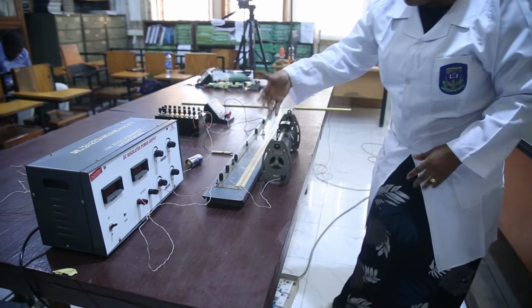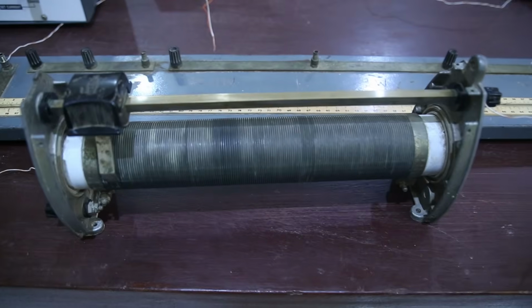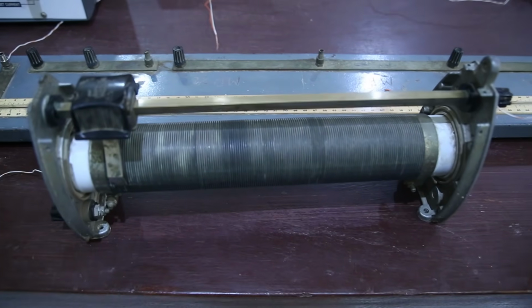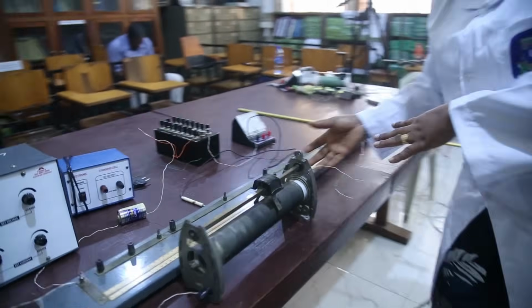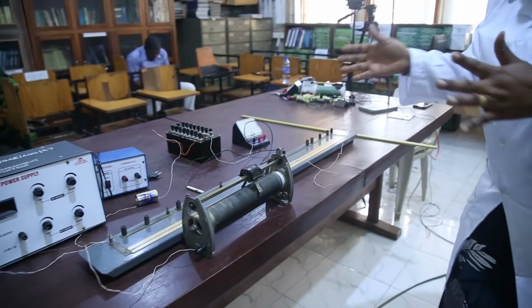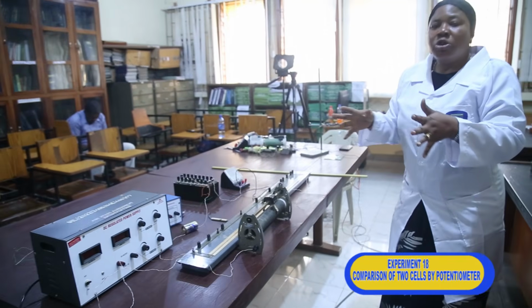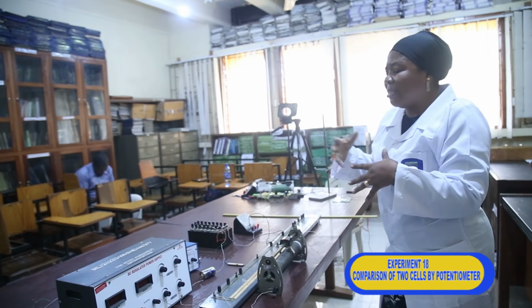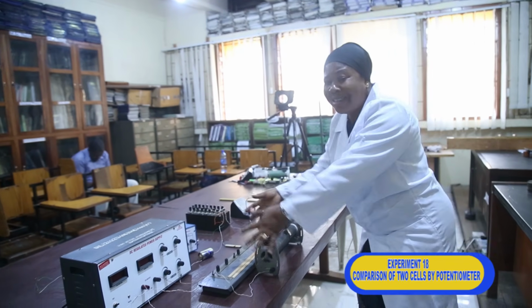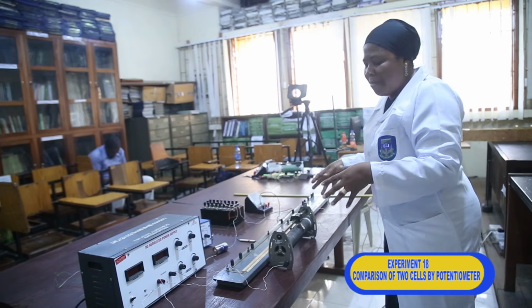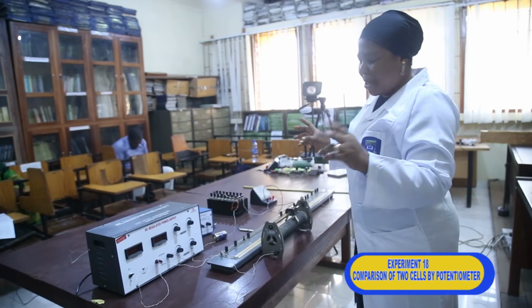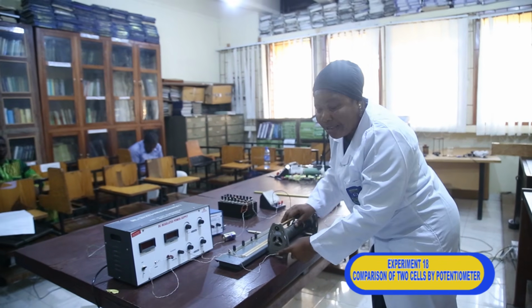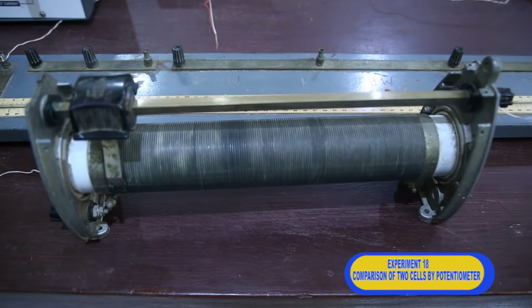This is your rheostat. Your rheostat has 3 terminals. It has one terminal on one side, and it has two terminals on the other side. The points you connect your wires to determine the kind of experiment you want to carry out. In some cases you have to make use of the 3 terminals, but for this experiment, we are making use of just 2 terminals, which is the one at the lower point and the upper one that we have here.